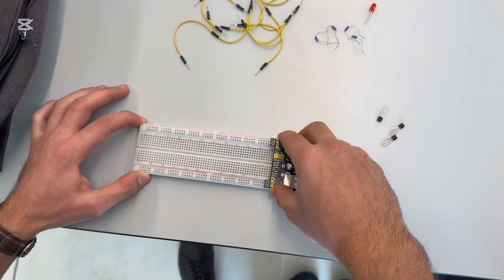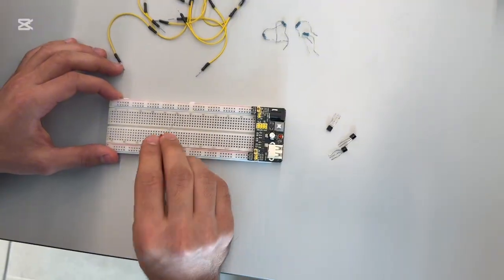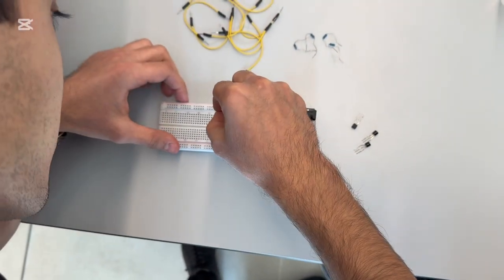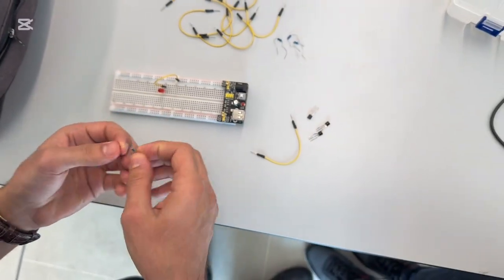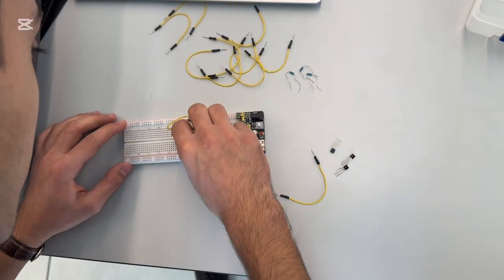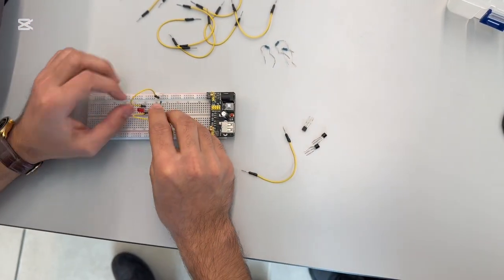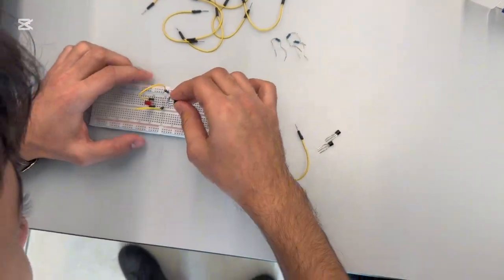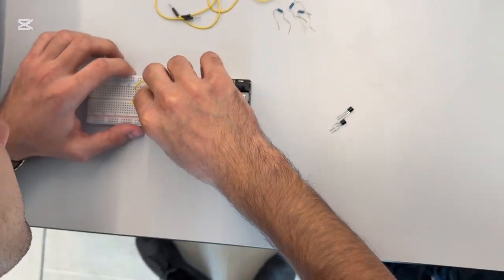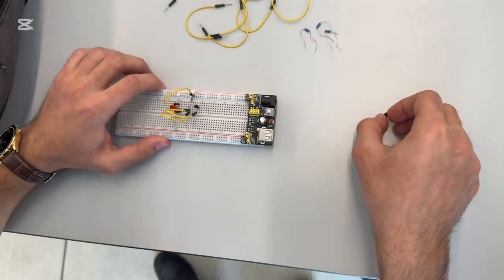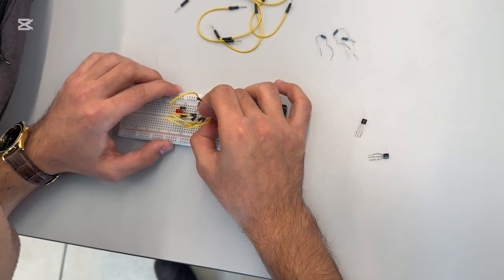First, we connected the power supply. Then we placed the LED. The short leg of the LED was connected to the negative terminal using a jumper wire. Next, we added a 330 ohm resistor to limit the current and attached the long leg of the LED to this resistor. A jumper wire was then used to connect the resistor to the collector of the first transistor. After that, we connected the emitter of the transistor to the negative terminal.